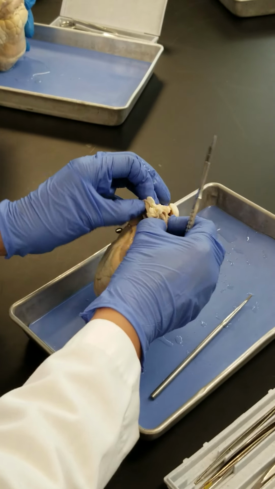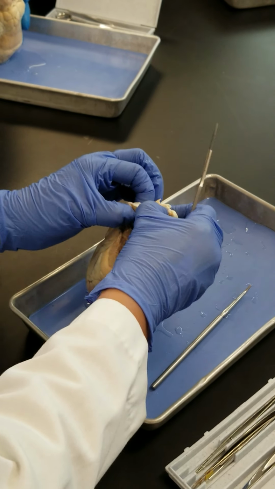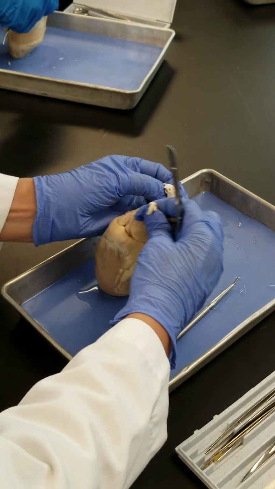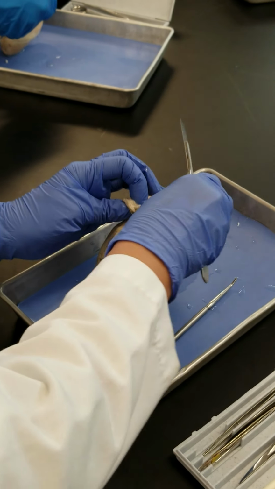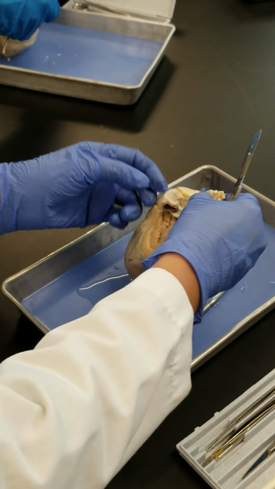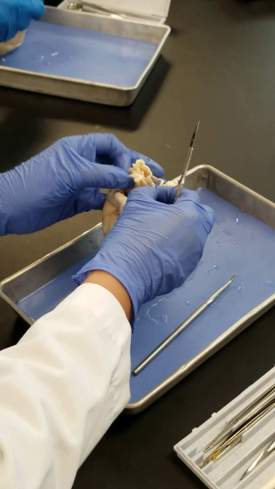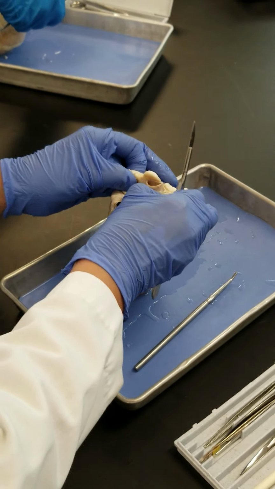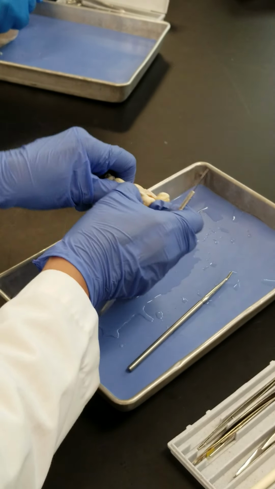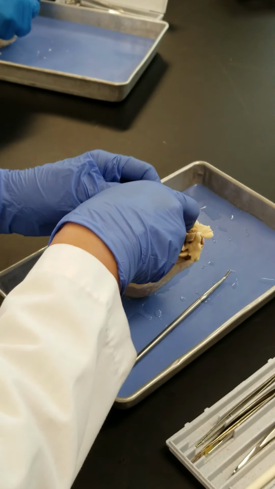So you can use this one to just separate these vessels from each other so that we can see them better. So we just separate some fat. So much fat. As you see, we do not need much of the knife or scalpel.